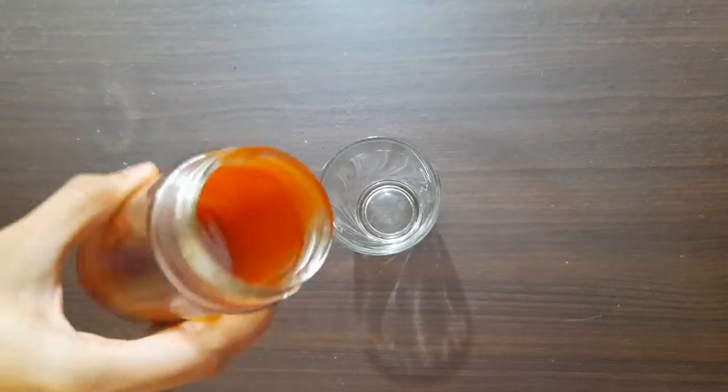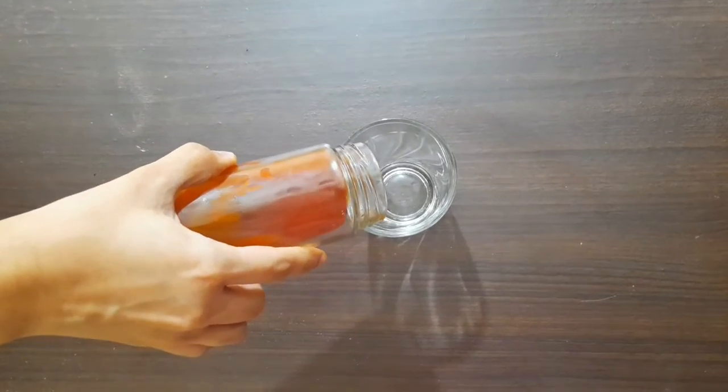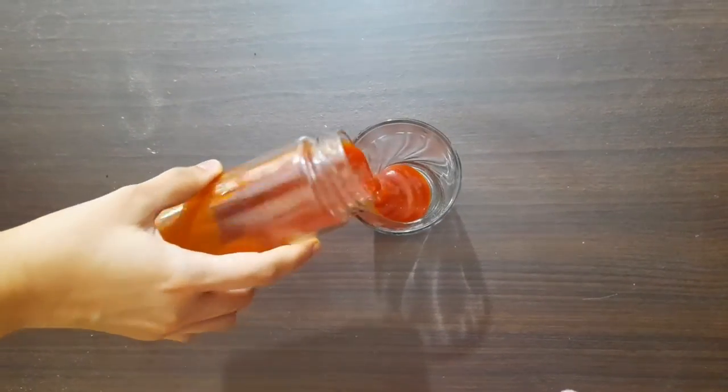On the other hand, ketchup is an example of a non-Newtonian fluid. The more you shake it, the thinner it becomes. In Newtonian fluids, the viscosity is independent of the pressure being applied. However, in non-Newtonian fluids, a stronger force reduces viscosity.